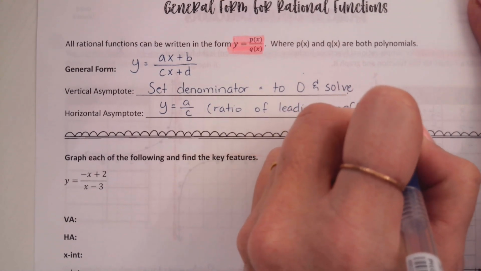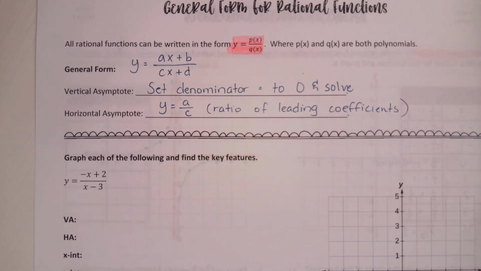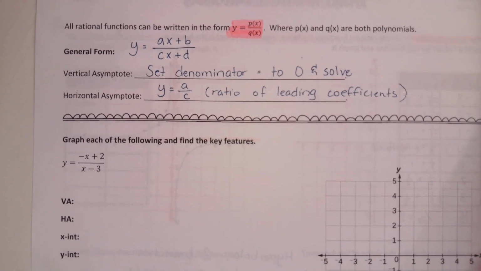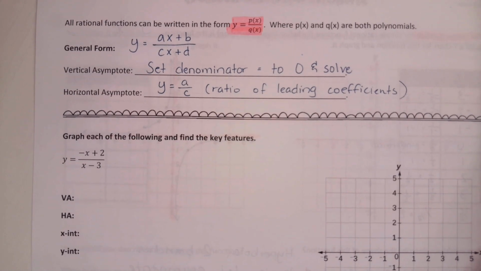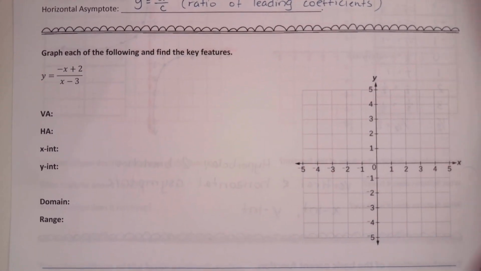And again, later on this week, we'll look at more challenging ones where the horizontal asymptotes might change and be something different. But for today, it's just a over c. All right, we're going to graph each of these rational functions and find their key features. Okay, I can see this one is in the general form.